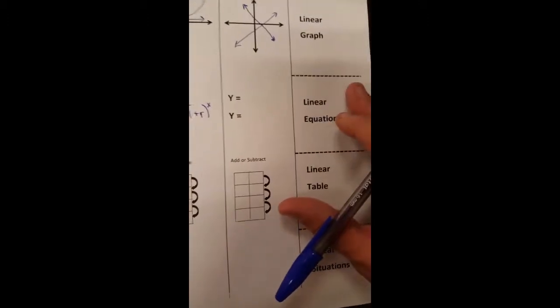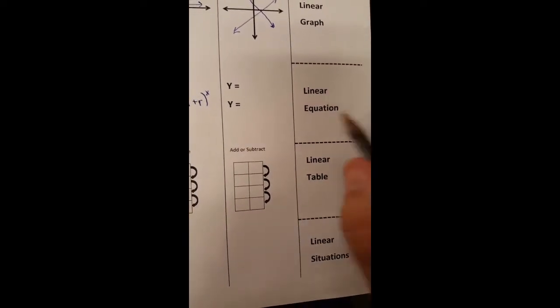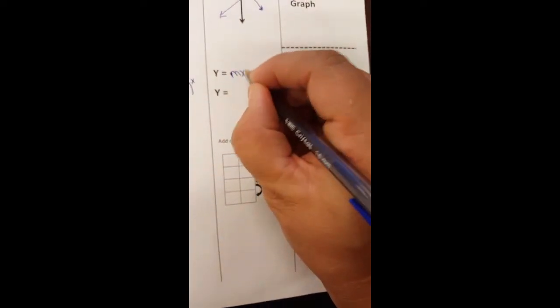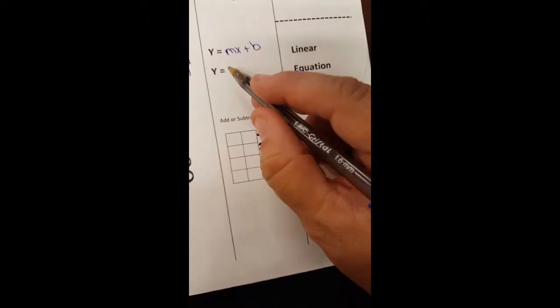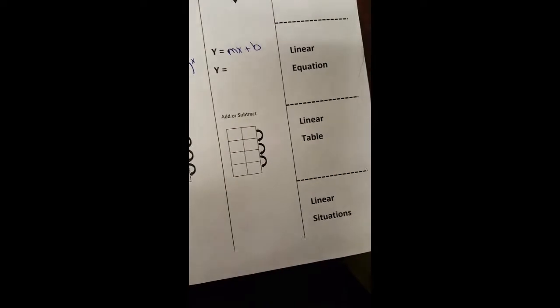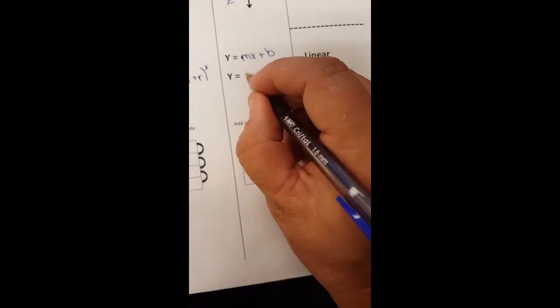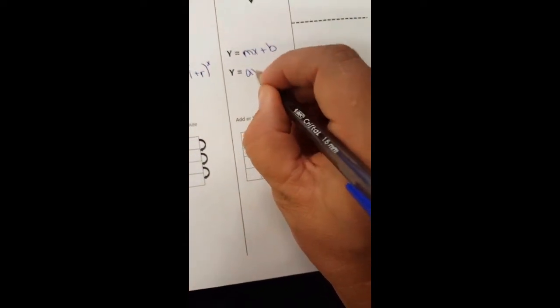And then linear equations, you know them as y equals mx plus b. You might have talked about that last year. The equation that we created when we were talking about, well, these aren't sequences, I guess, these are just equations: ax plus or minus b. Could be plus or minus b up here as well.